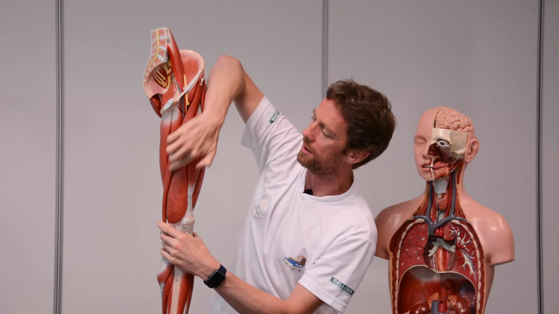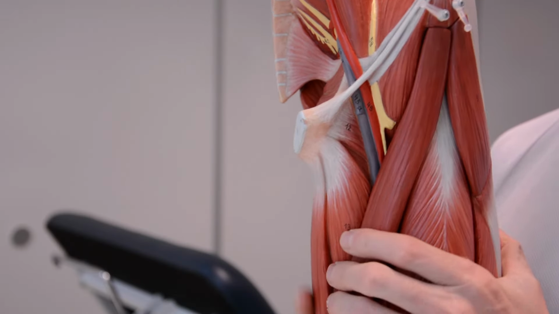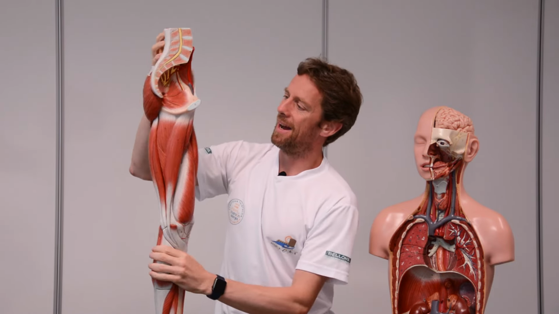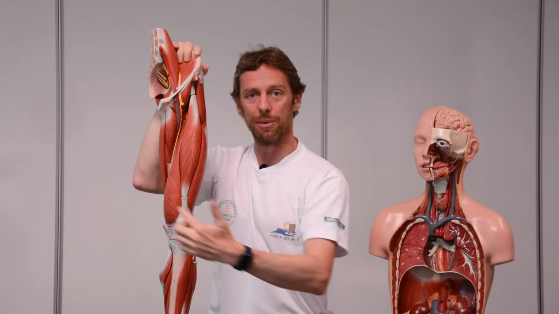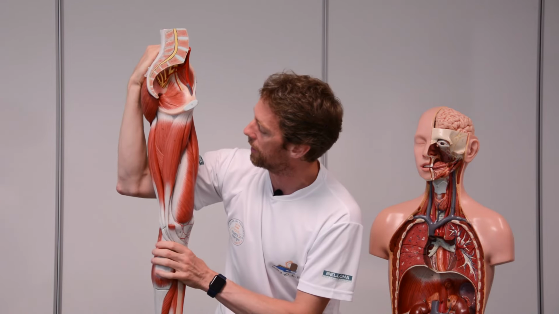So this is sartorius, cutting across here. Let's take sartorius off. Now we can see a lot more. So this artery then is running deep to sartorius. It's running in this subsartorial canal. And we can see that it's running with a vein and a nerve. So that's the femoral vein and the femoral nerve that it's running with.